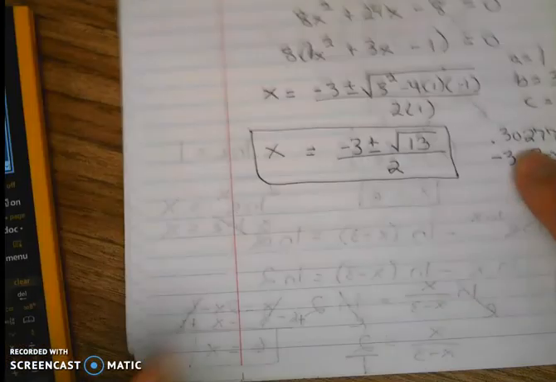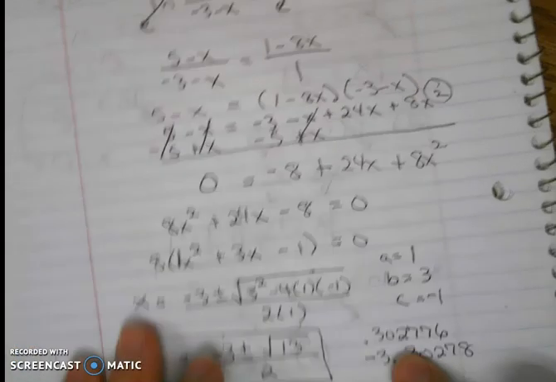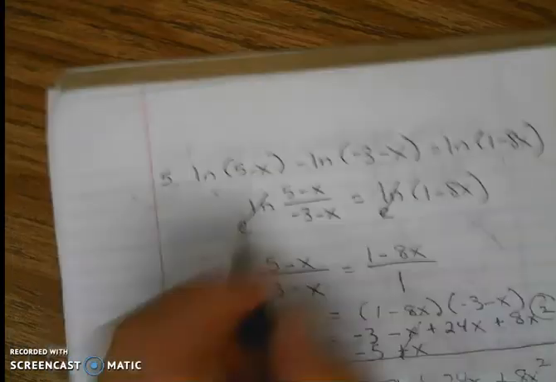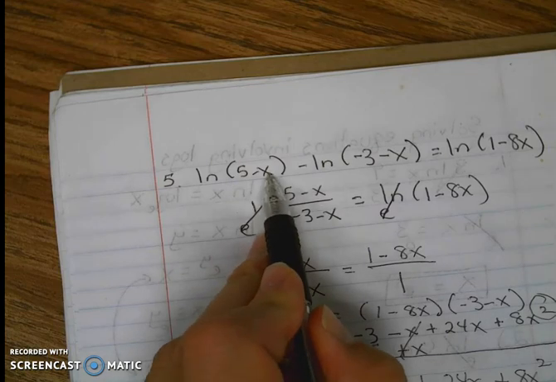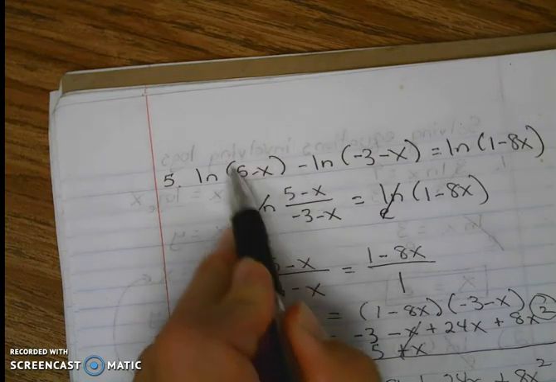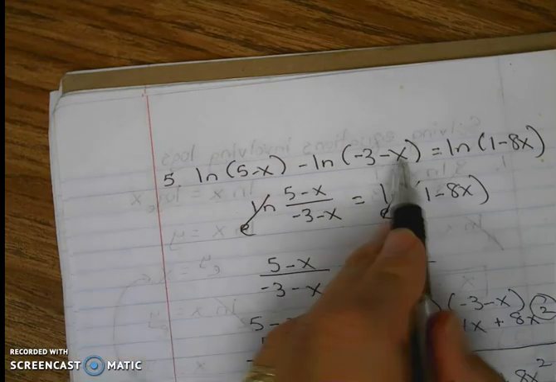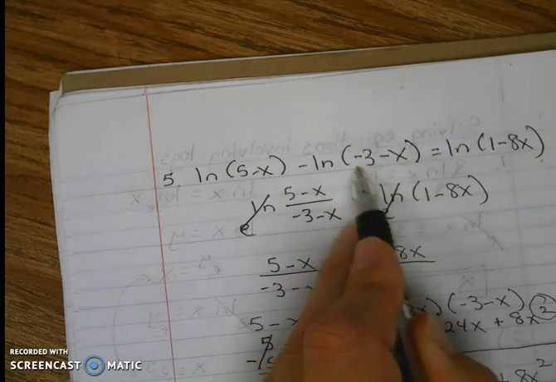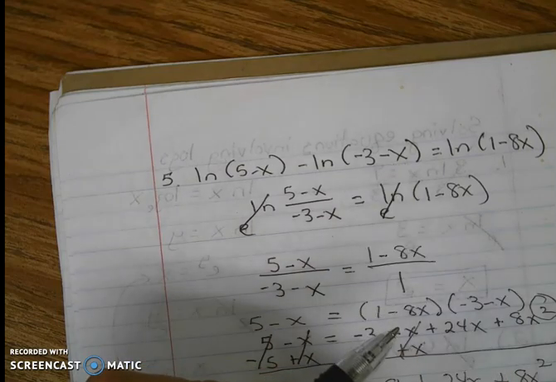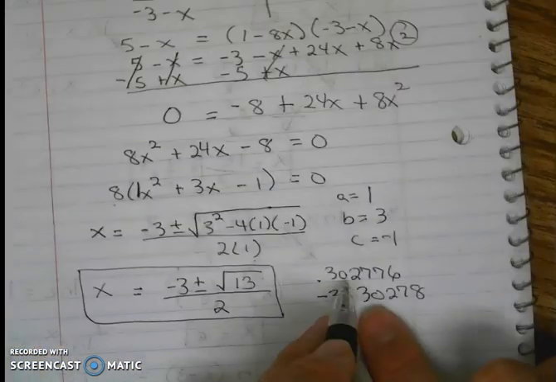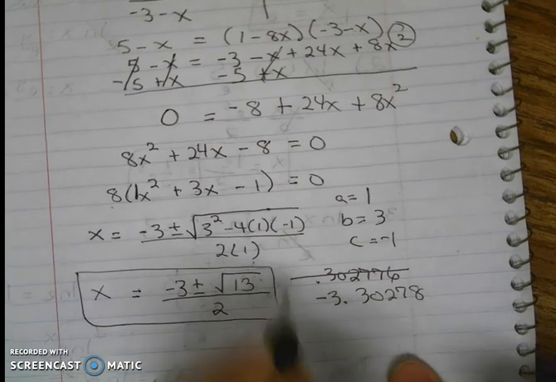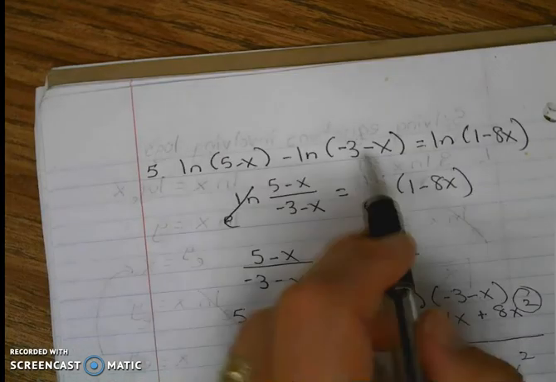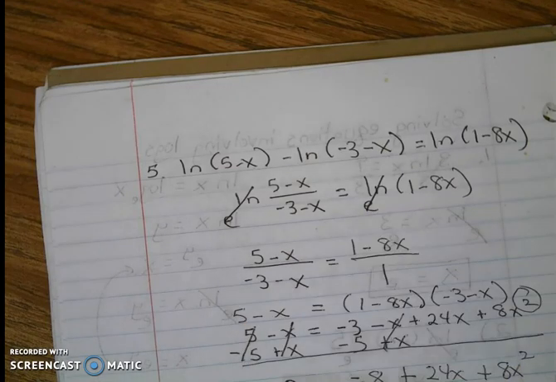So, checking our answers, first one, 0.302. If I plug that in here, this will be positive. And plugging 0.302 in here, that is going to be negative. So what that tells me is that this answer here does not work, because when you plug it in here, you get a negative argument. Okay, let's try the other one.